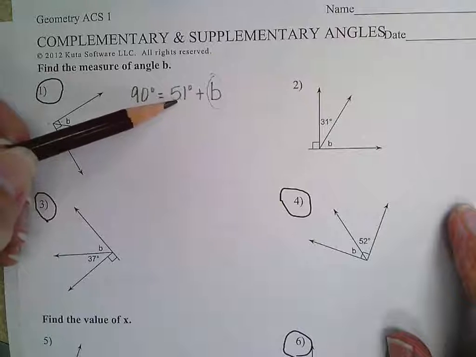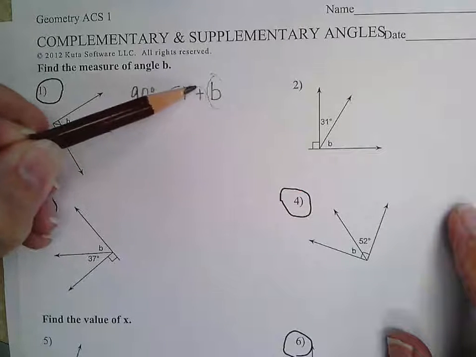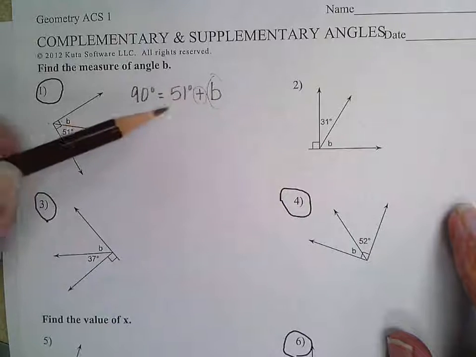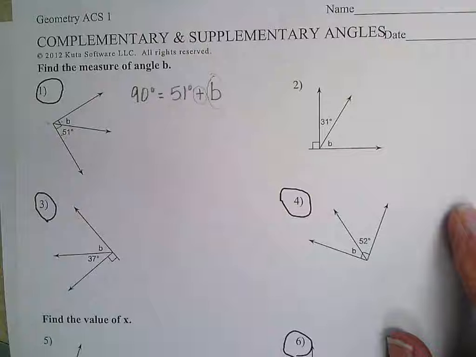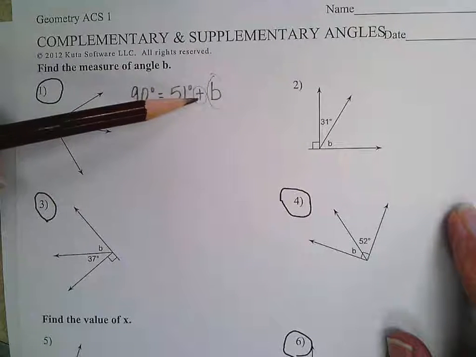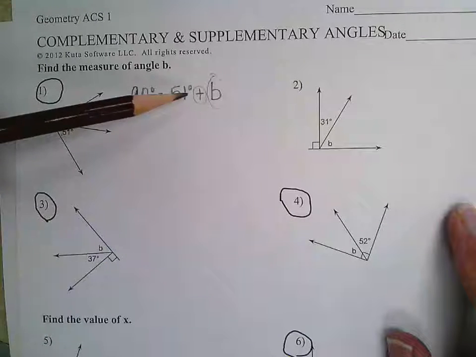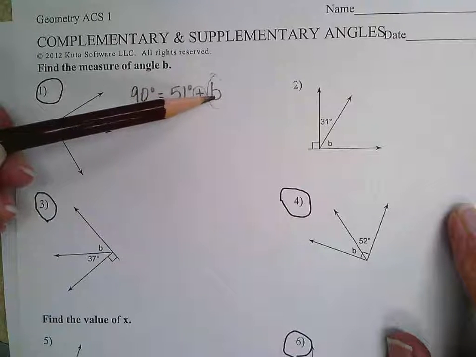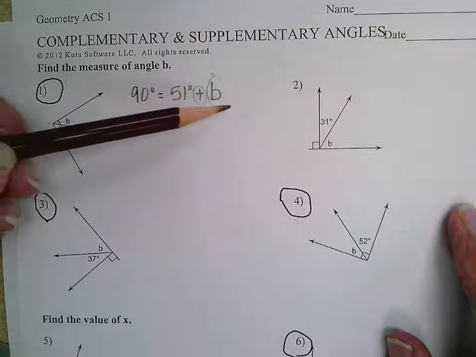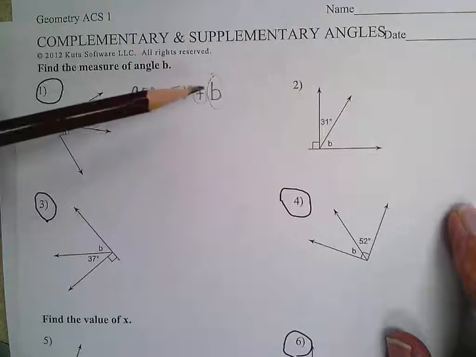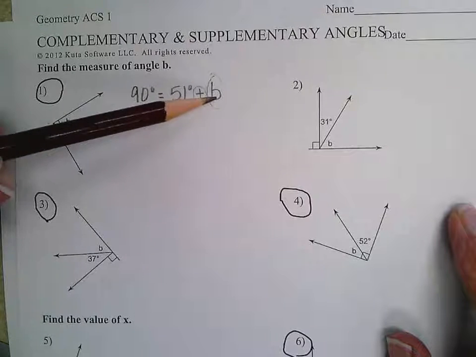Because this 51 has a plus sign next to it and not a multiplication sign like we had when we were doing our problems trying to find the markdown or the markup, we are going to do the inverse operation to isolate the B. Previously, the inverse operation of multiplication was division, so we divided both sides by whatever the number was that was with the variable.